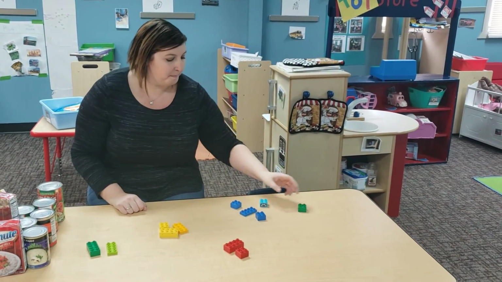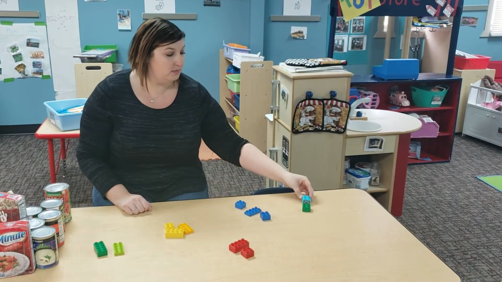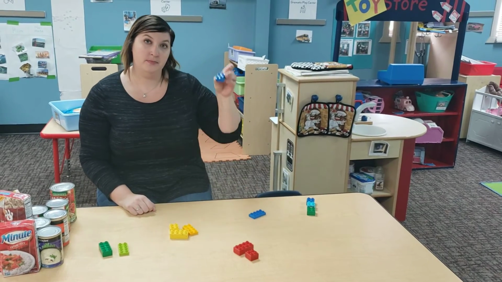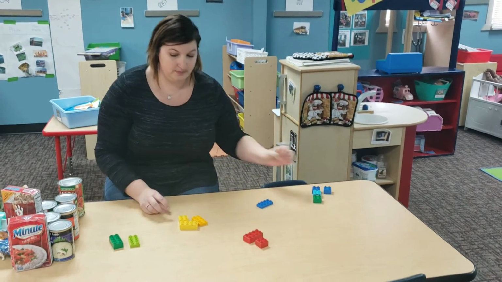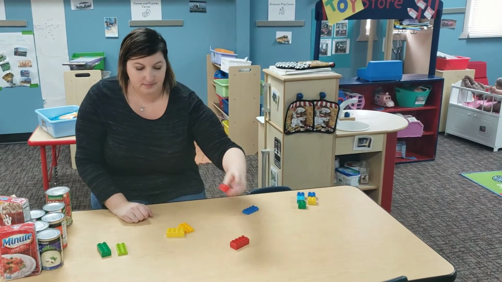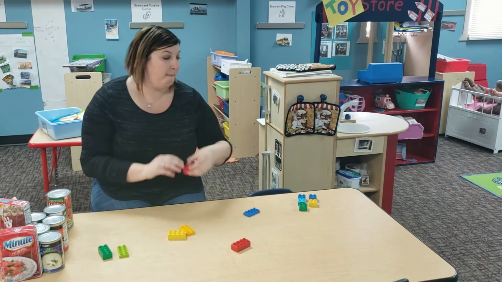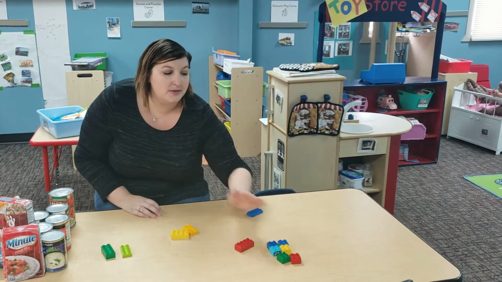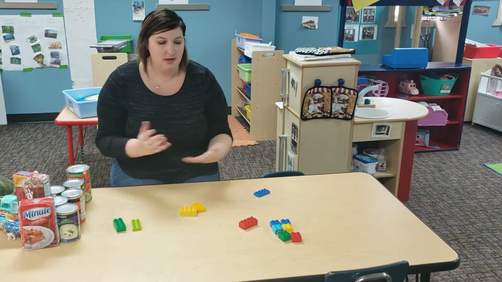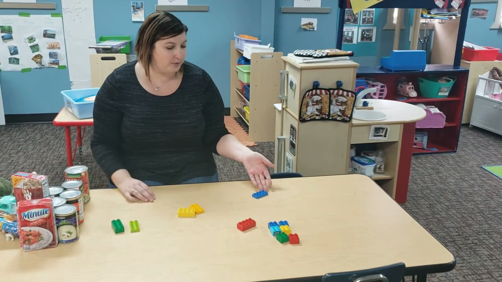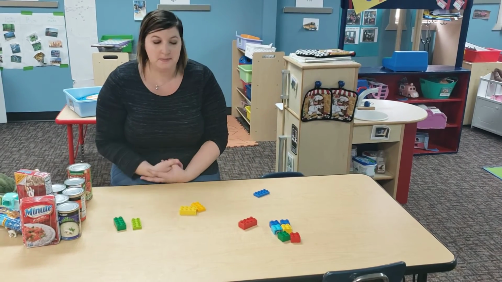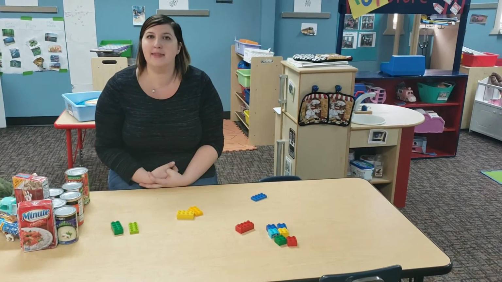I have 1, 2, 3, 4, 5, 6. I have 6 Legos that all have 4 circles or connectors at the top. Now what am I going to do with this? I have 1 blue, 1 red, 1 yellow, or 2 yellows, 2 greens. How could I sort them?